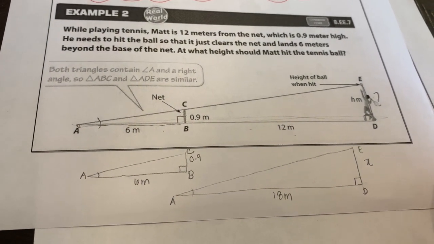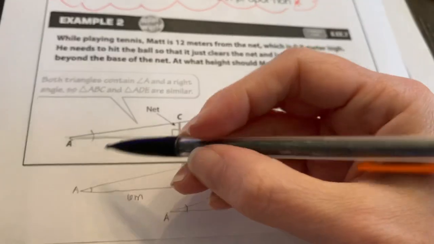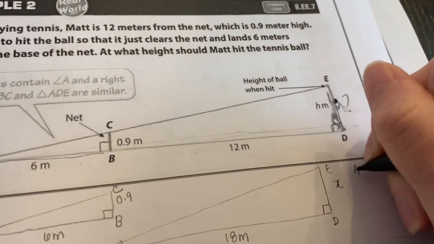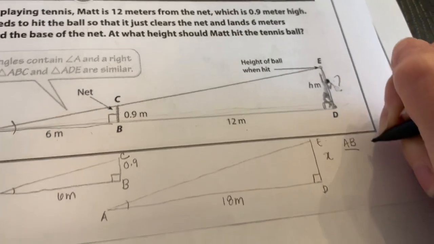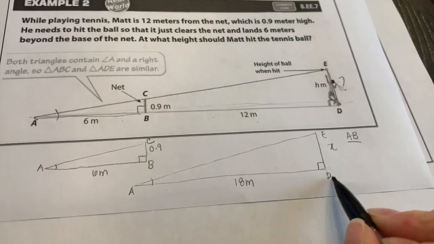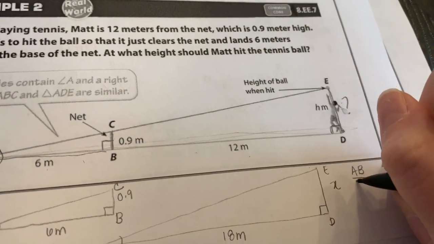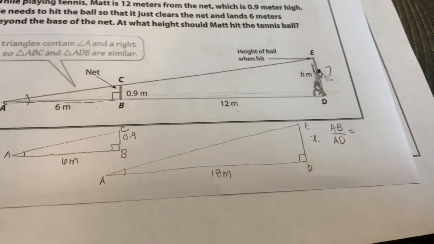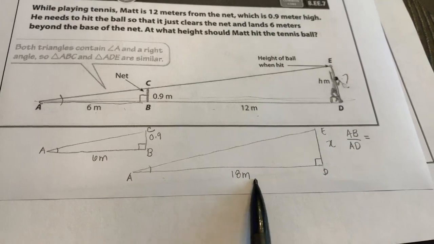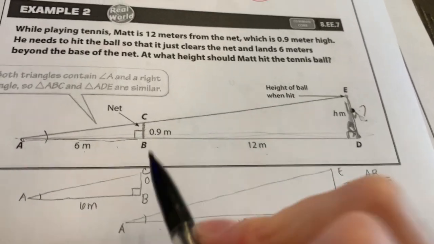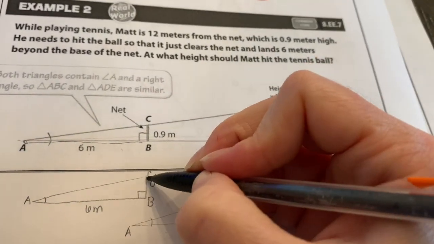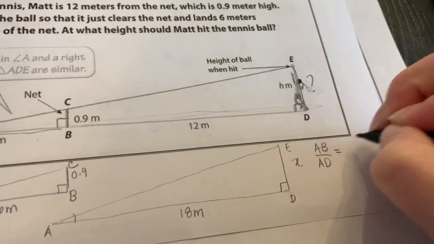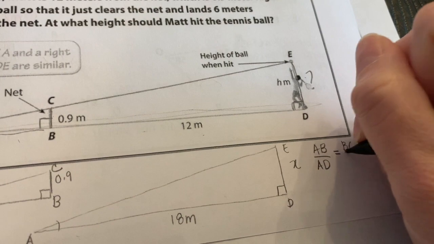So what I want to do is I want to say that side AB is in a ratio with AD. So it's going to be AB to AD, and that's going to be equal to, the ratio between these two is going to be exactly the same as the ratio between CB and ED. So that's going to be BC and DE.